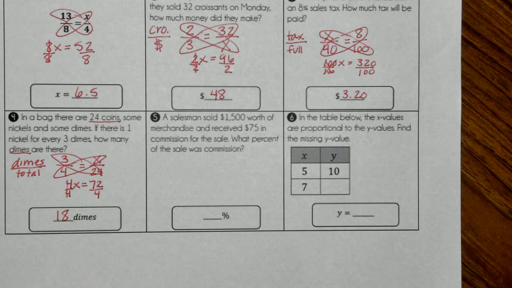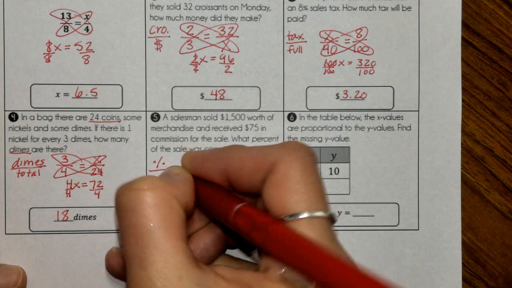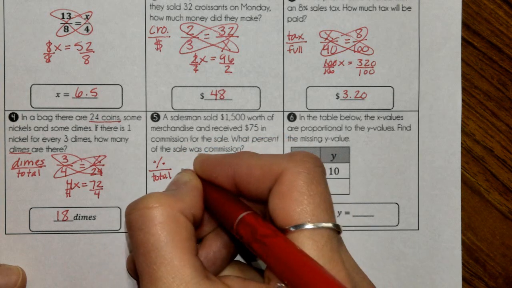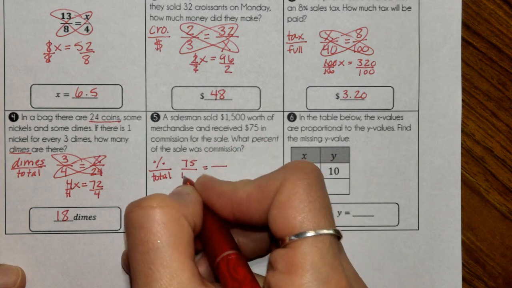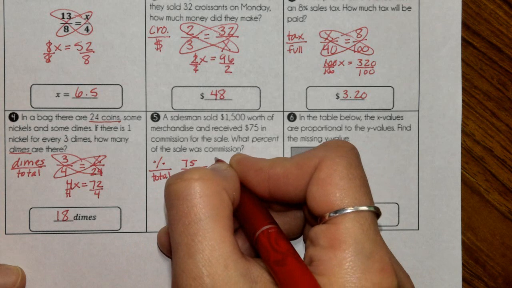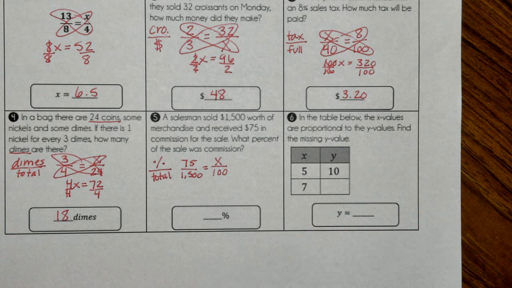Next, the salesman sells $1,500 worth of merchandise and received $75 in commission. What percent of the sale is the commission? Ooh, so we're kind of going the other direction here. We were given 2 problems with the percentage. So now we're looking at, we'll just say, percentage over total. Okay, his percentage that he's going to receive is $75 out of $1,500. We're looking for the actual percent number out of the total percentage possible of 100.